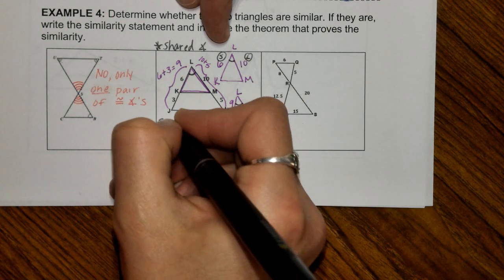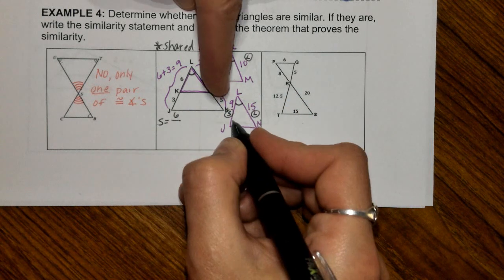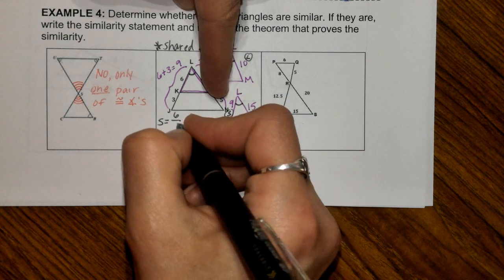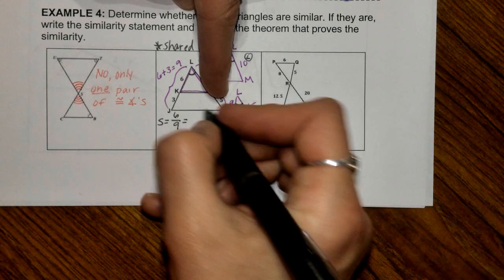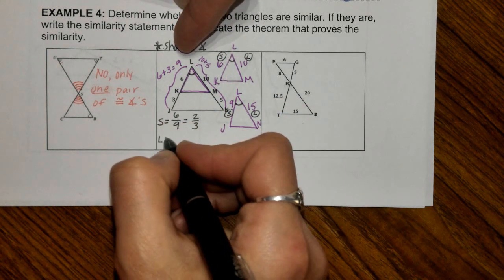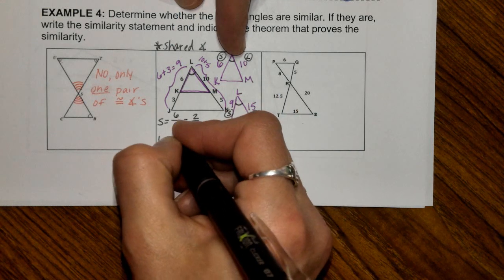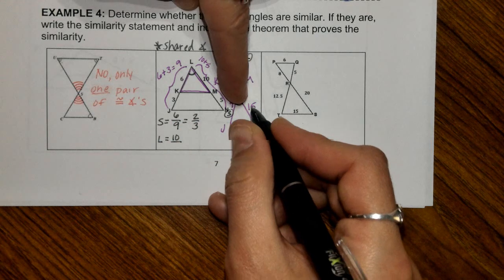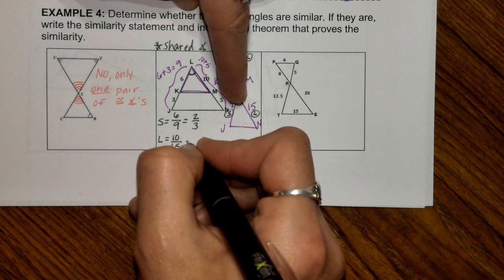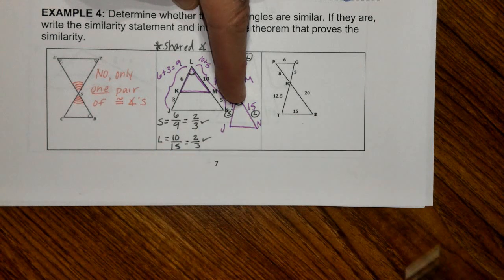So let's take a look at the small. We'll put the 6 over the small down here of 9. We're going to simplify this down to 2/3. Then our large side, we have to back up to the smaller triangle, 10 over the large side over here, 15, and this will come down to 2/3 as well. So we do have it.